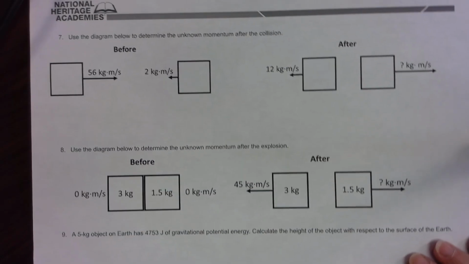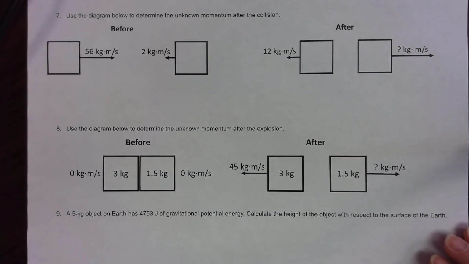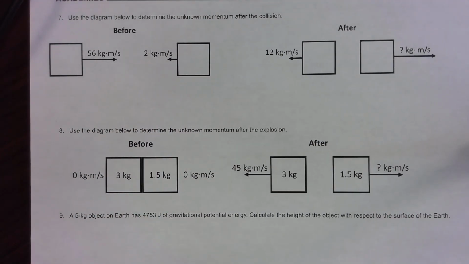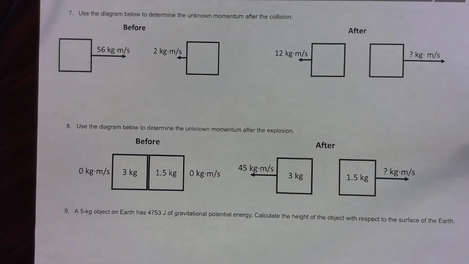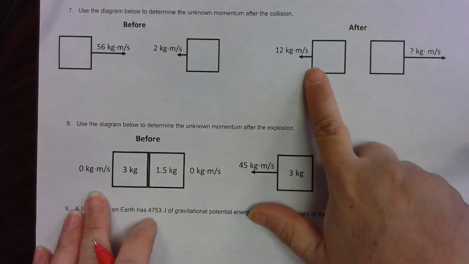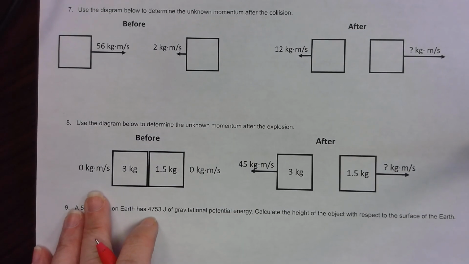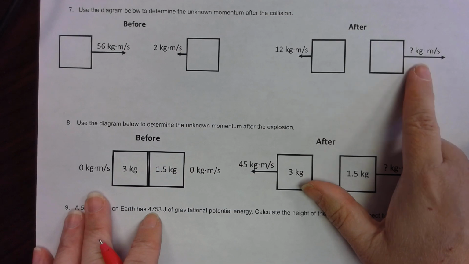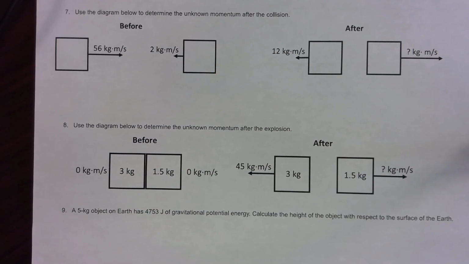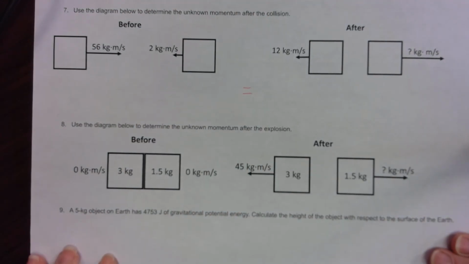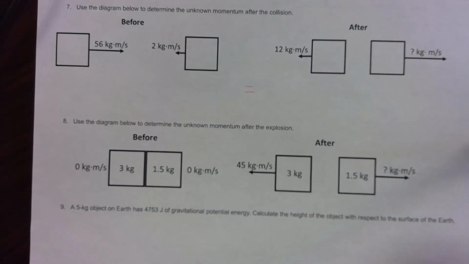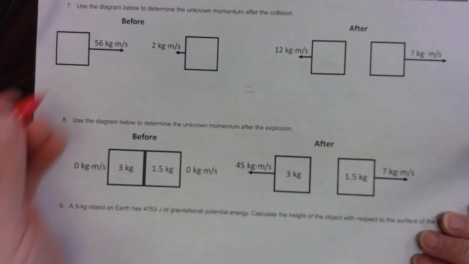All right. Number 7, use the diagram below to determine the unknown momentum after the collision. So we have two objects that are moving towards each other. This one is moving to the right, this one's moving to the left, and afterwards we know that this one then starts moving to the left at 12 kilogram meters per second. We don't know the momentum with which this one is moving. However, we know through the conservation of momentum that these are equal, right? The momentum that exists in the beginning in the system is the same amount of momentum at the end. It just gets redistributed.